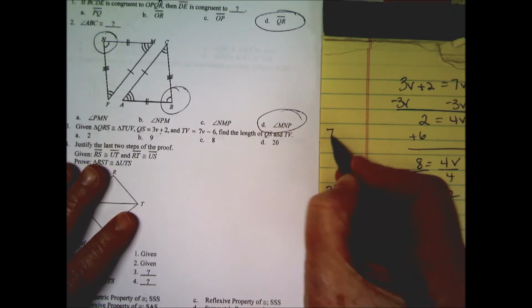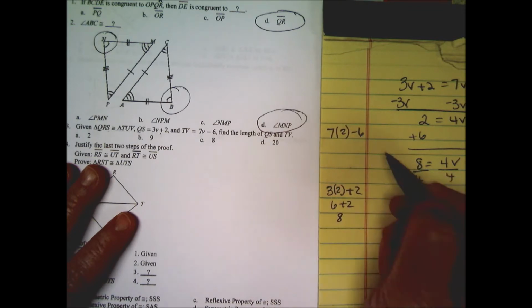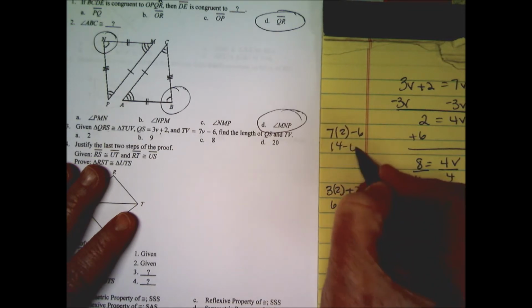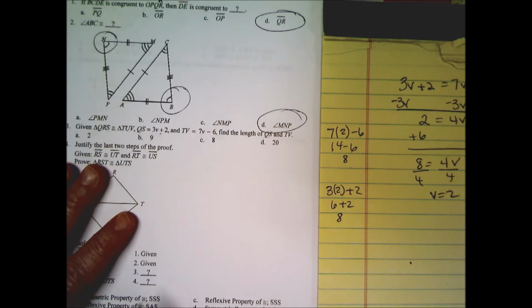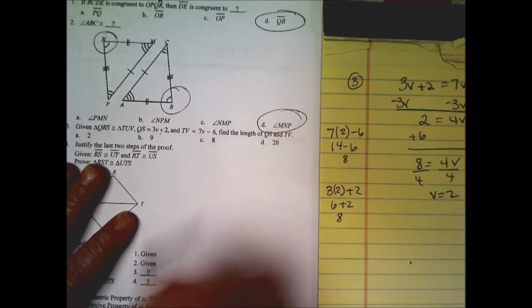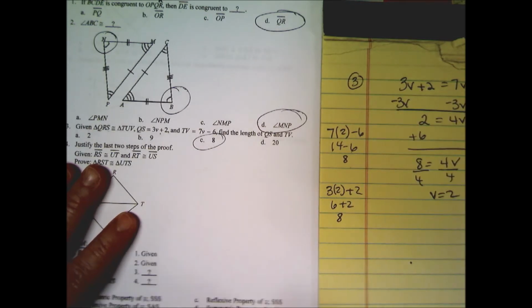And the other one should be the same thing. 7 times 2 minus 6. 14 minus 6 is 8. That's question number 3. The lengths are 8.